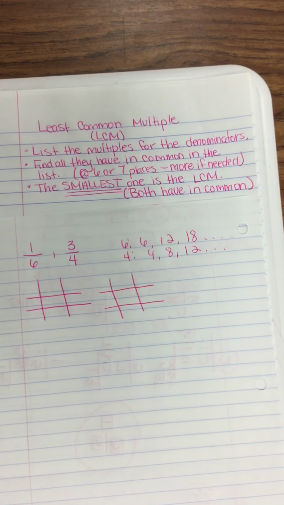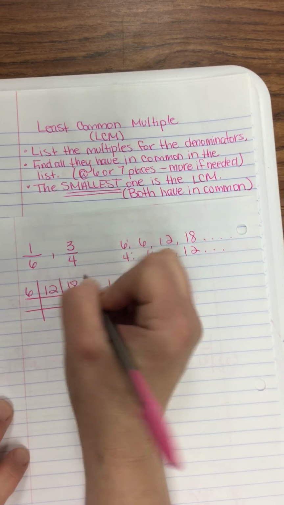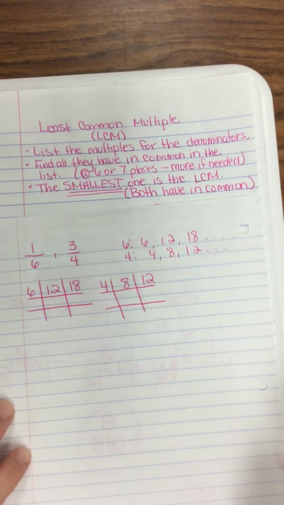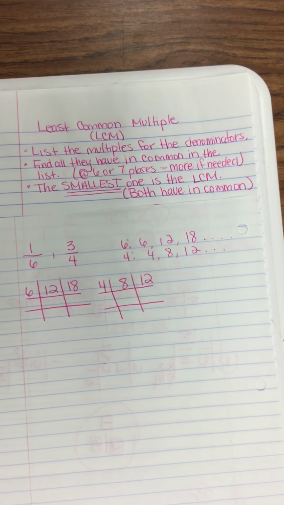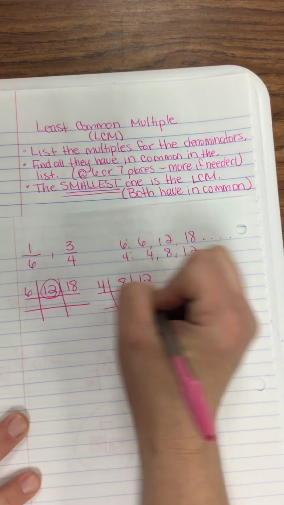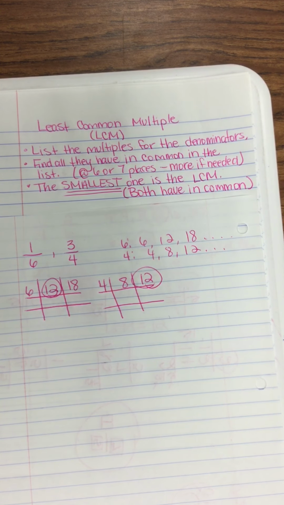Okay? So 6, 12, 18, 4, 8, 12. Look, as I'm going, I've already got one multiple that they have in common. Okay? They both have the number 12. You do not have to keep going once you find something they have in common.